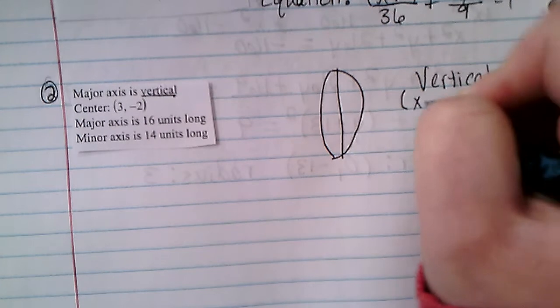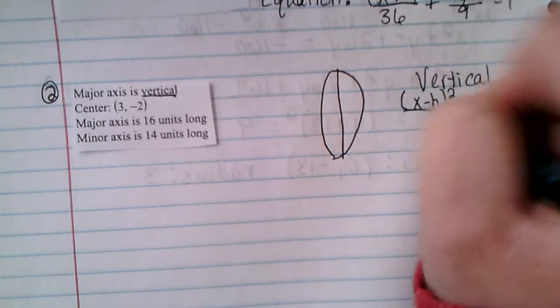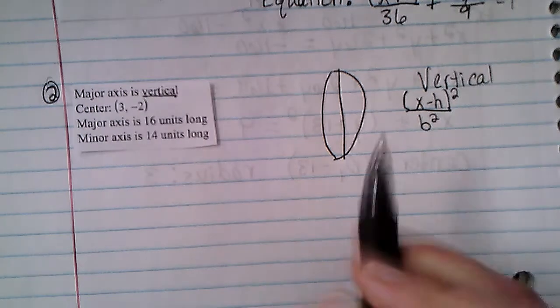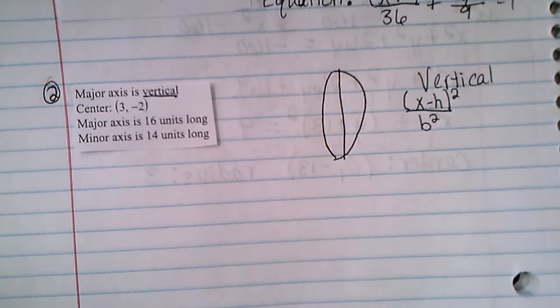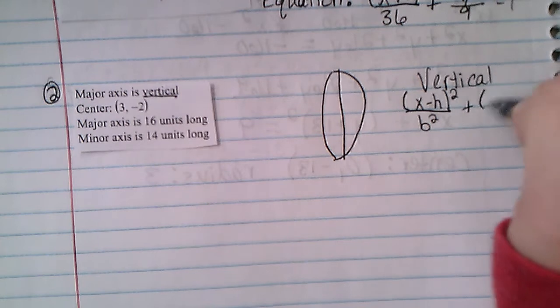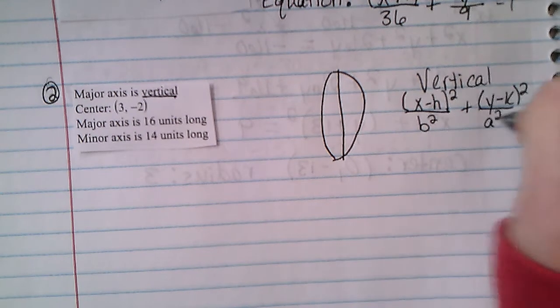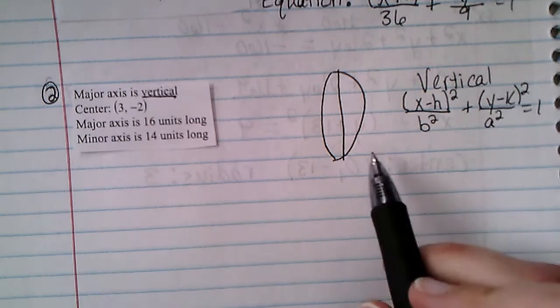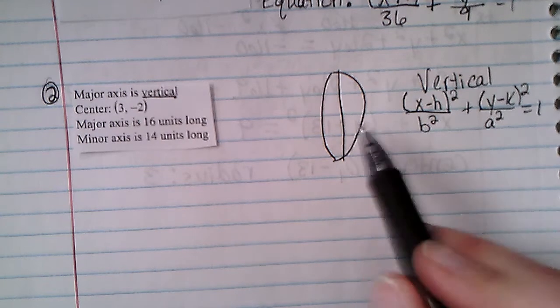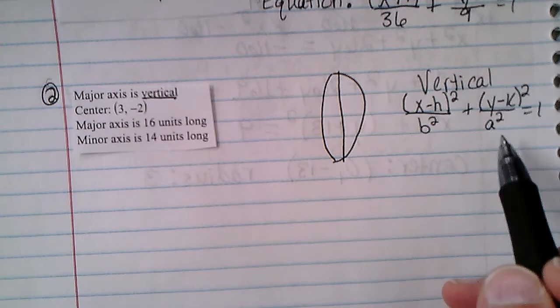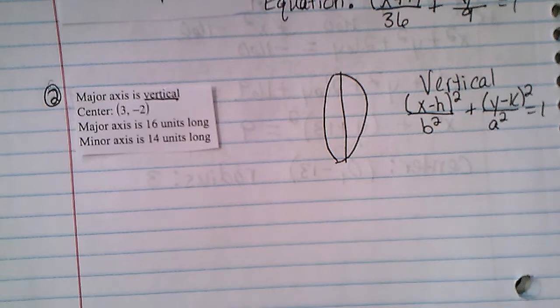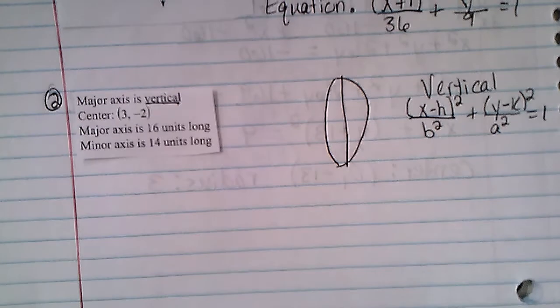So that is x minus h squared over b squared. Your minor axis is horizontal here. Plus y minus k squared over a squared. My major axis is vertical and the y-axis is vertical, so we want that there. So then I'm just going to label these things.